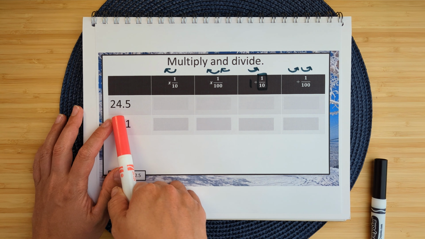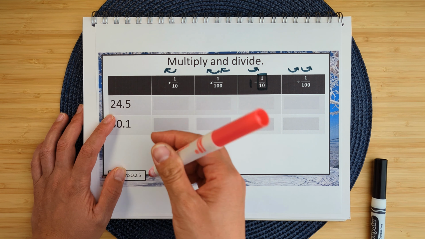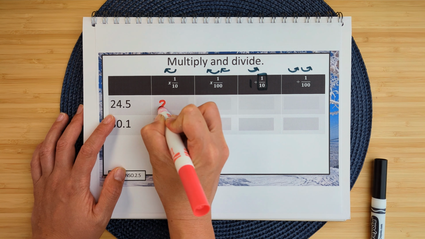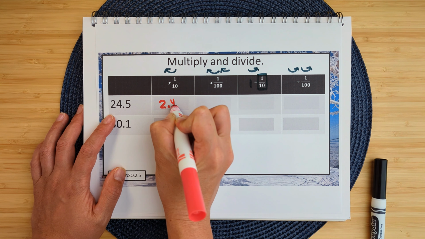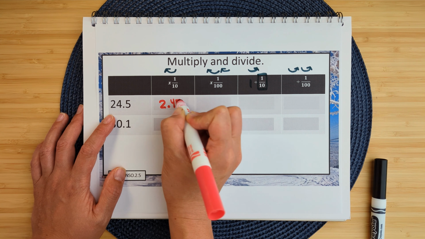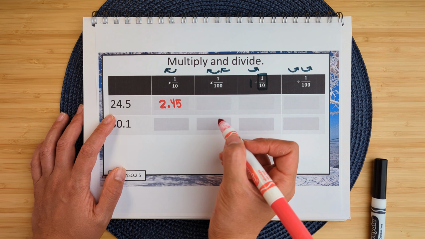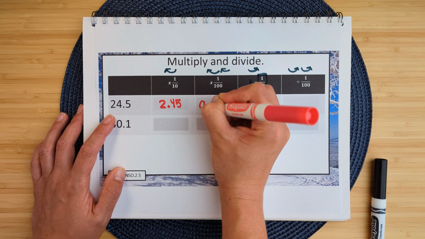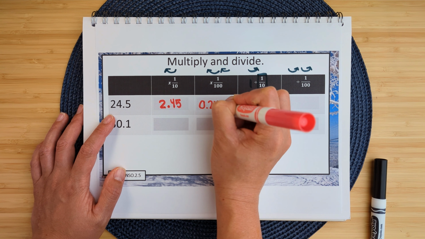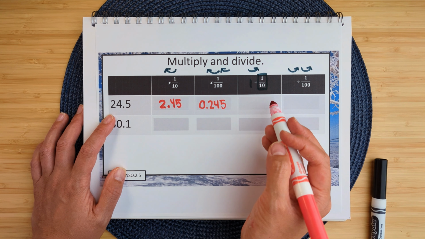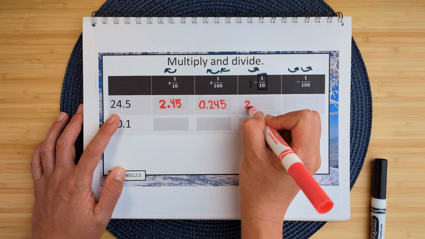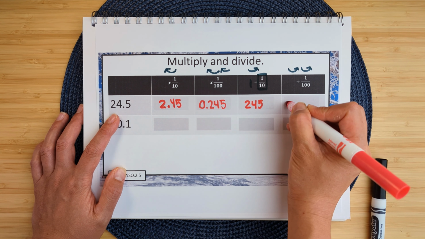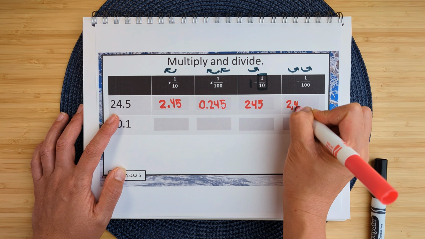So 24 and 5/10, 1/10 of that is, excuse me, 2 and 45/100ths, because you moved it over one place to the left. 2 place values over is 245 thousandths. This time you're multiplying by 10, so 245, and multiplying by 100 is 2,450.